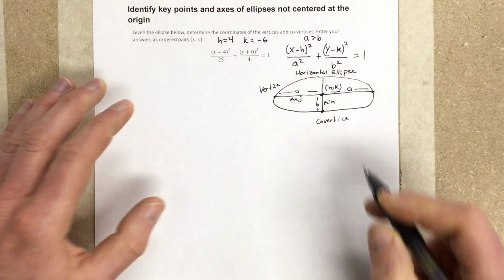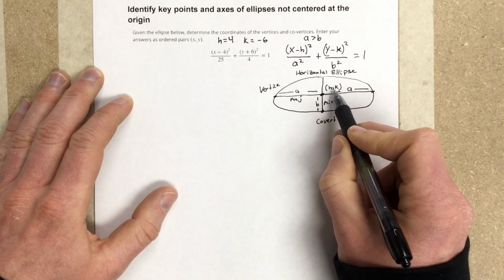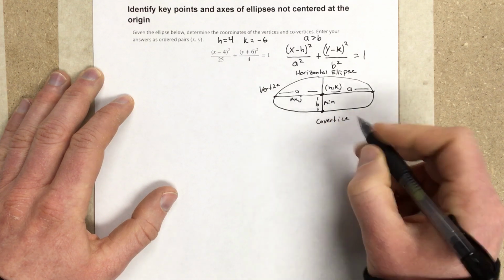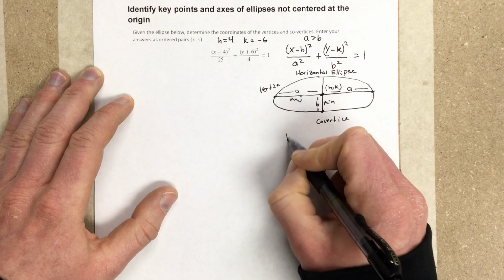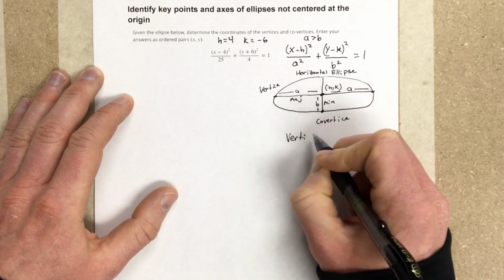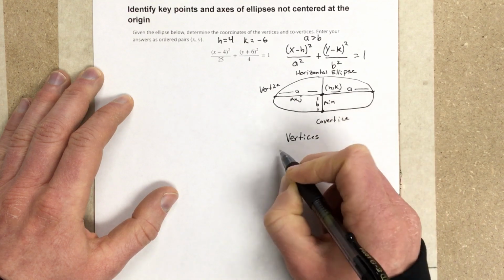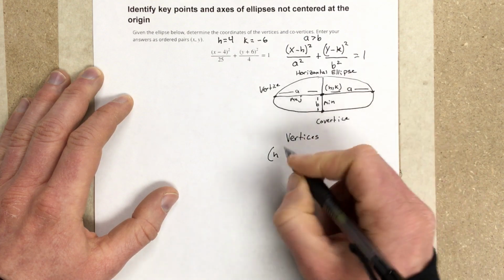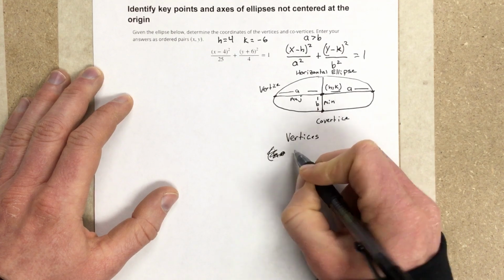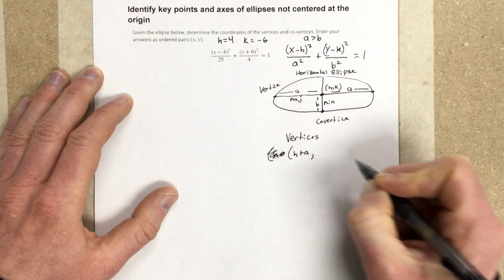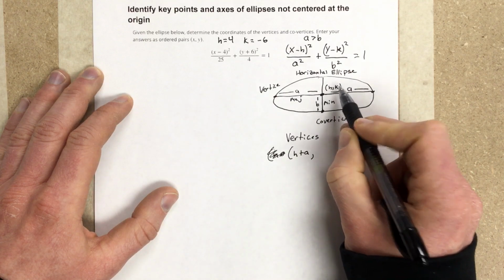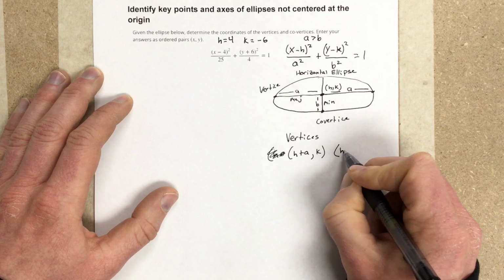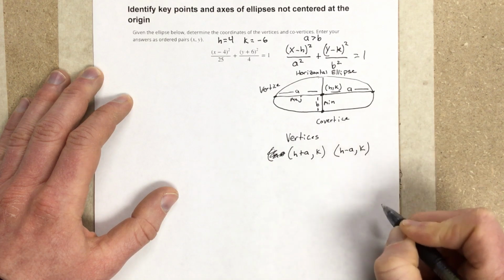And so what we can do is apply some math. It used to be 0, 0 here, and it was easy to find what the vertices and co-vertices were. It's still not too bad. We can say that the vertices are going to start at h, and then we're going to add a to h, so h plus a, comma, k, because we're not going to move from this k value. And then also we'd have h minus a, comma, k. That's how we'd find our vertices.